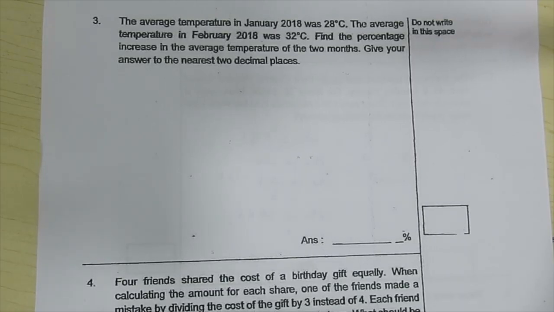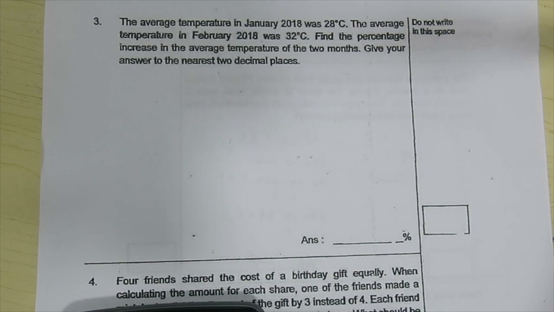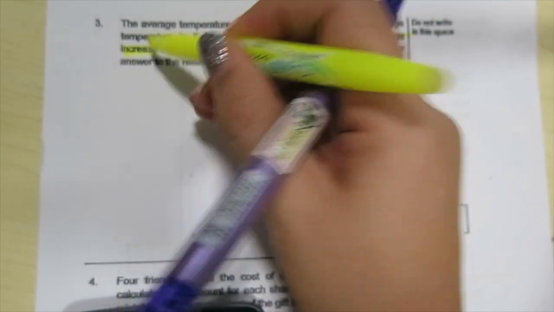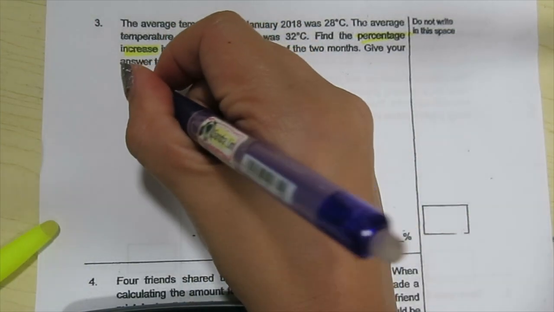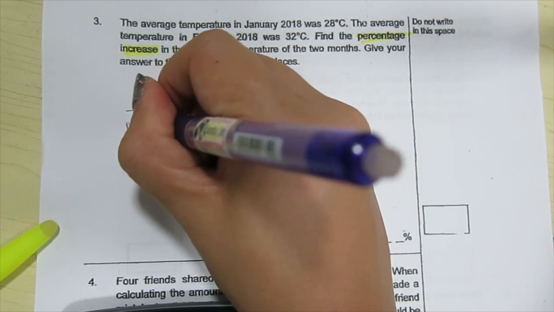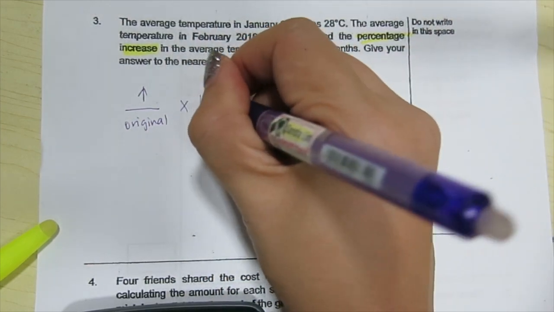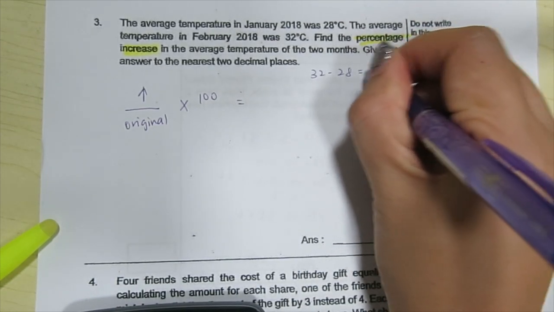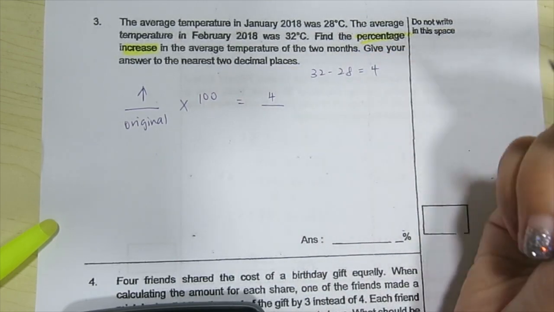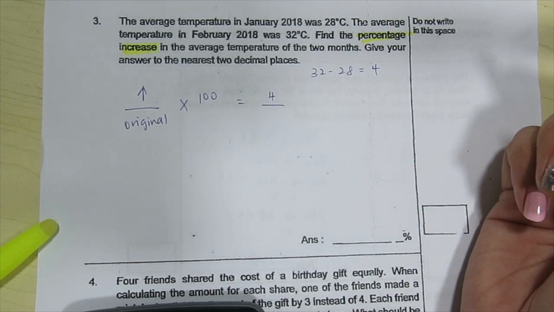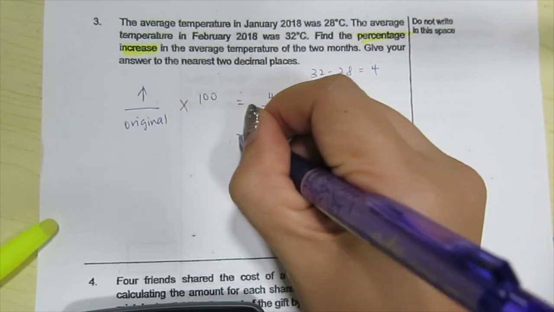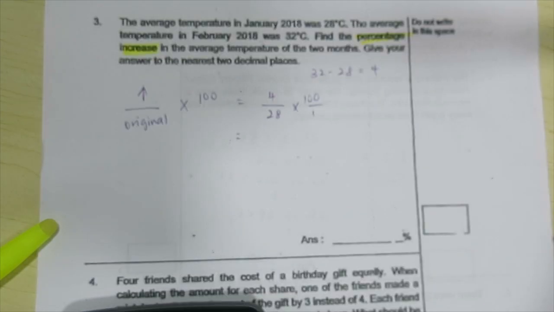So in January the average temperature was 28. In February the average temperature was 32. So we're supposed to find the percentage increase in the temperature. In order to find percentage increase, we will take the increase out of the original times 100. So the increase is 32 minus 28, 4 degrees. Out of the original, the one that happened first. So January happened first. So out of 28 times 100 out of 1.